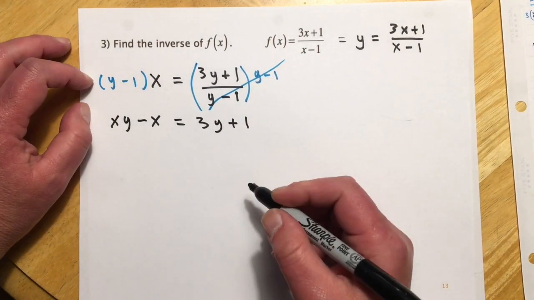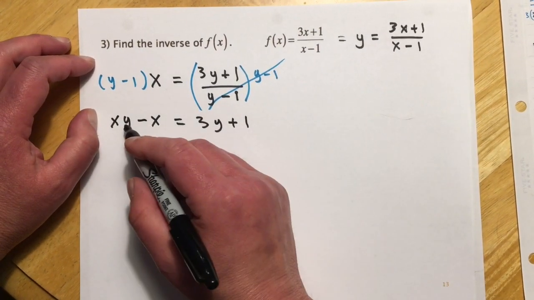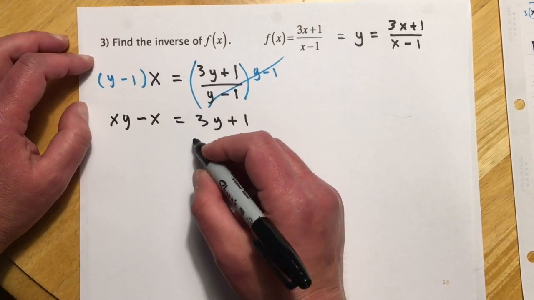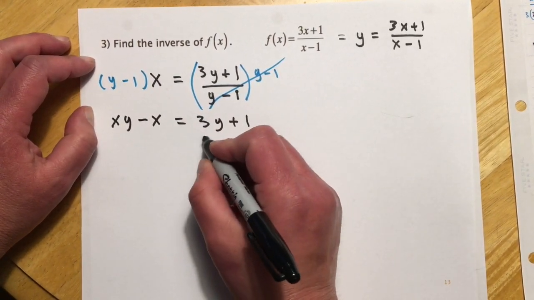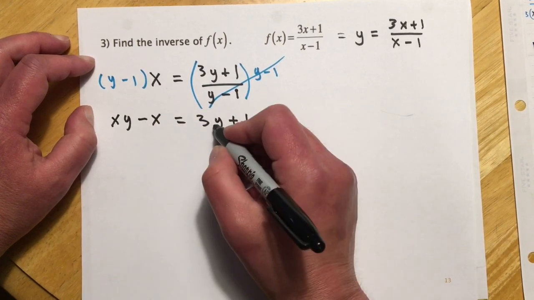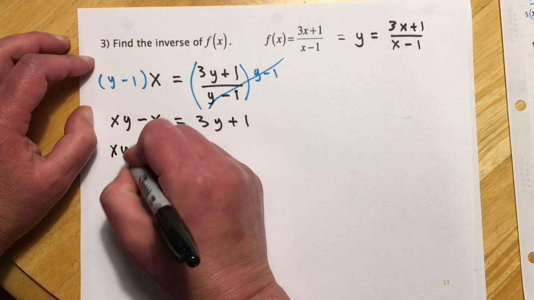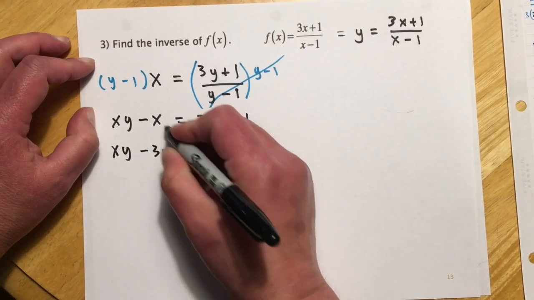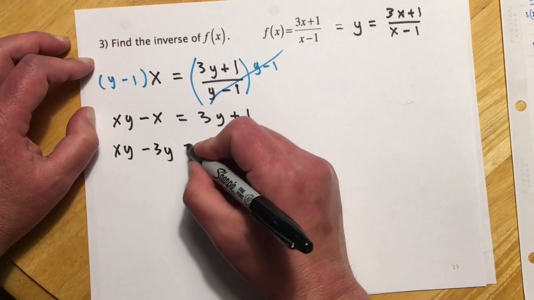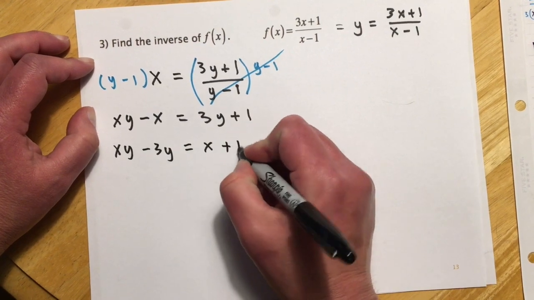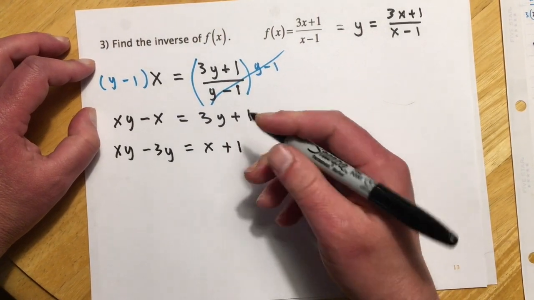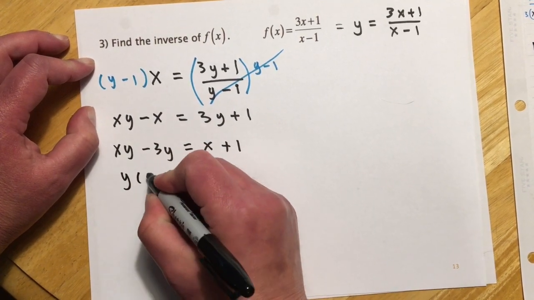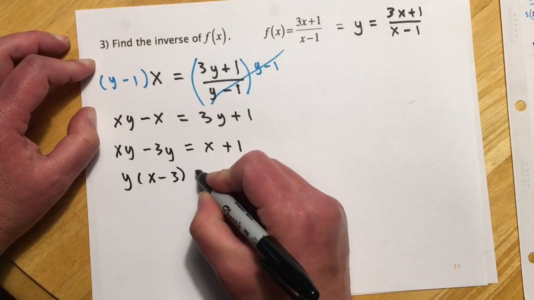Okay, so the trick to this next step is you get all those things with y on one side, everything else to the other side. So I'm going to subtract this 3y over, and I'm going to add the x over. So xy, subtracting the 3y over makes minus 3y over here, and I'm adding this x to this side, so x plus 1. And then here's the sneaky step. All you have to do is factor out the y, and then you'll be able to see how to divide it.